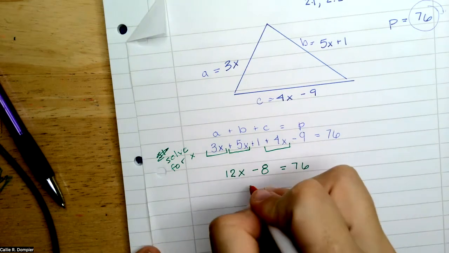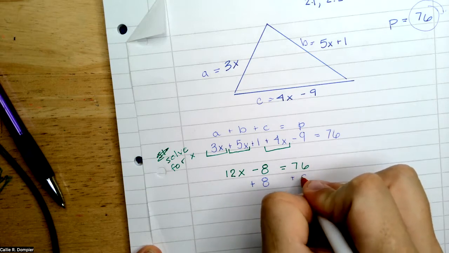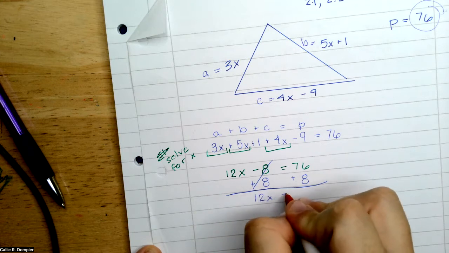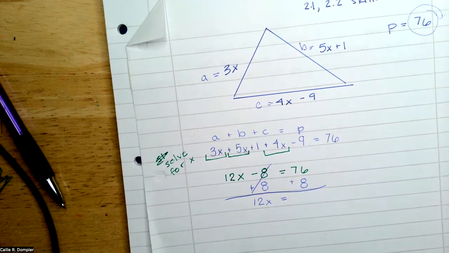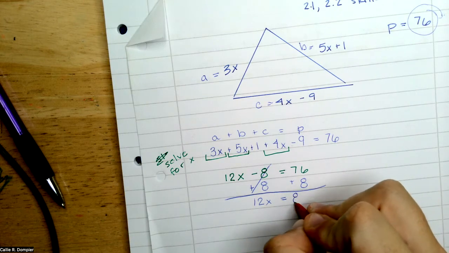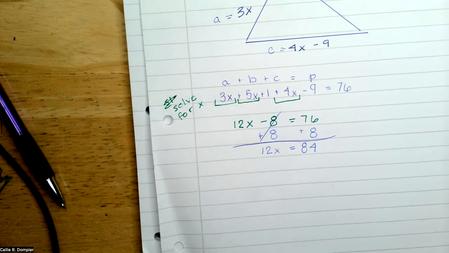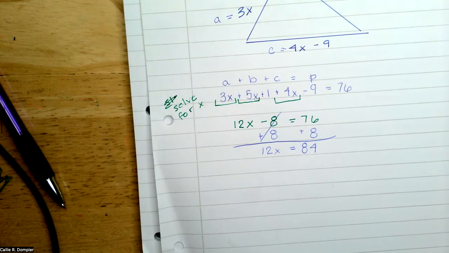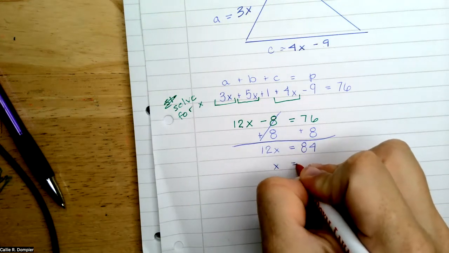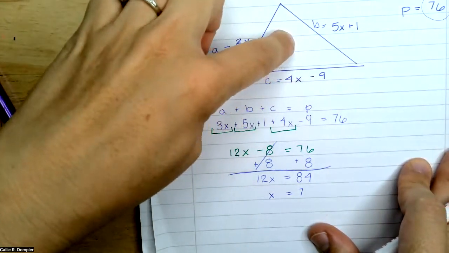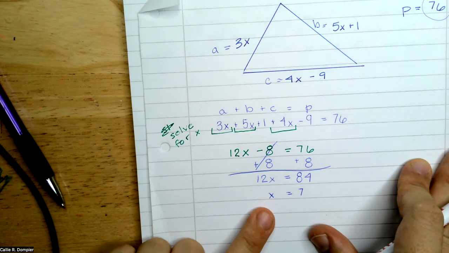Going to continue solving by adding 8 to both sides. 12x equals 76 plus 8 is 84. Yikes. All right, now I have 12x equals 84. 84 divided by 12, just put that into my calculator. I get 7. X is 7. Good. So what we did was we made an equation out of the expressions, solved that equation for x, but that is not the end.